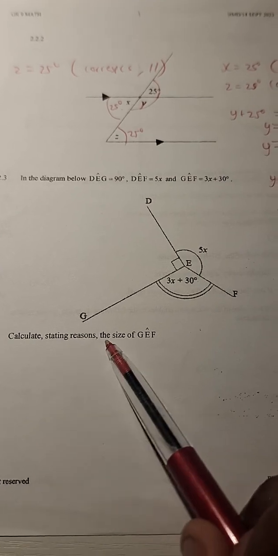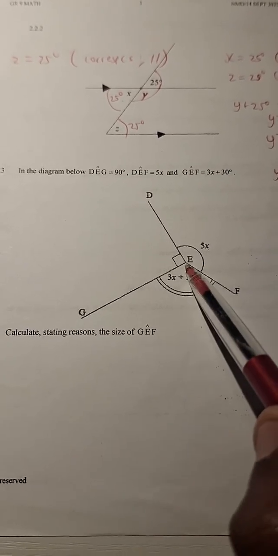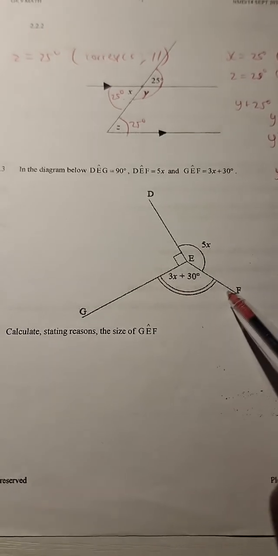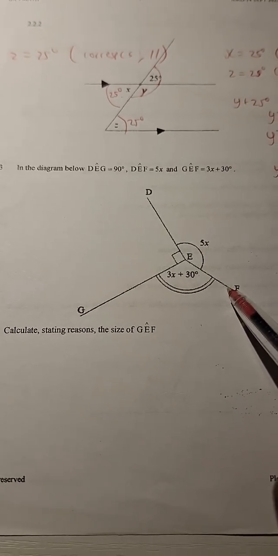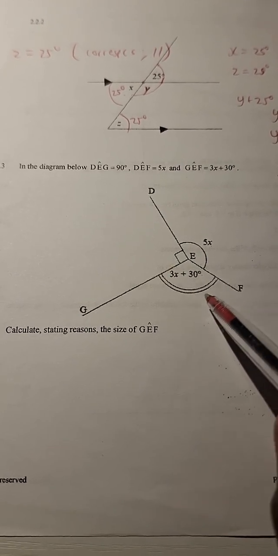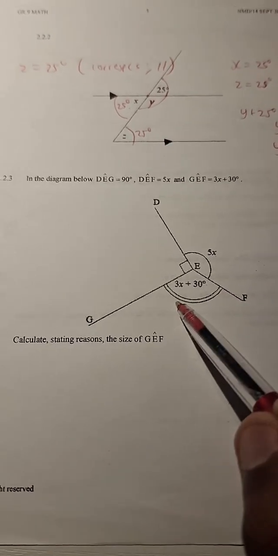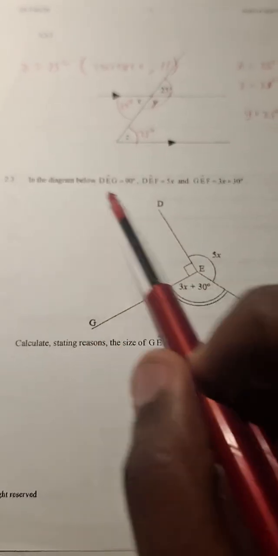Okay, guys, I'm sure you can see this problem. They say calculate, stating reasons, the size of GEF. So they want the size of this angle. Grade 9s, the size of this angle. Okay, I hope that makes sense.